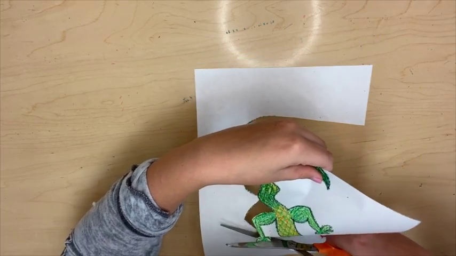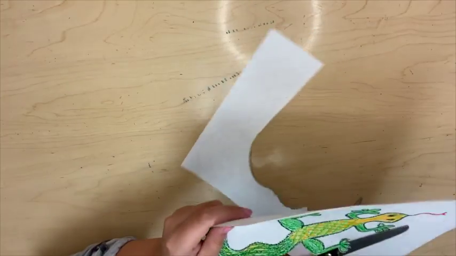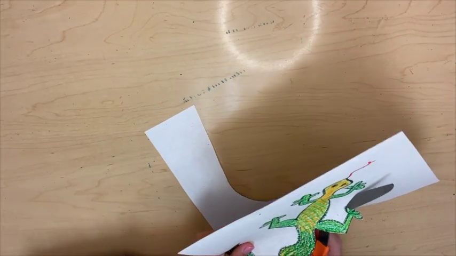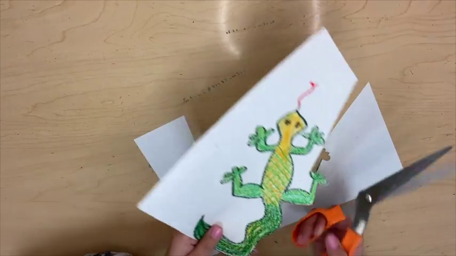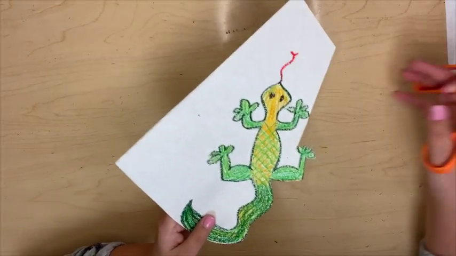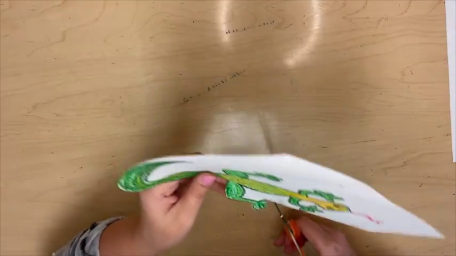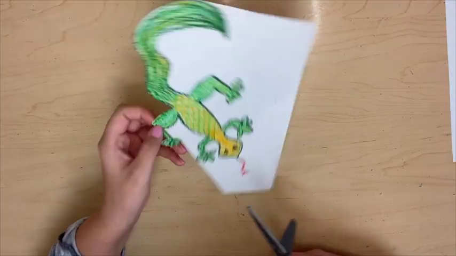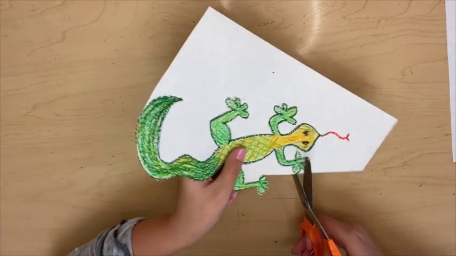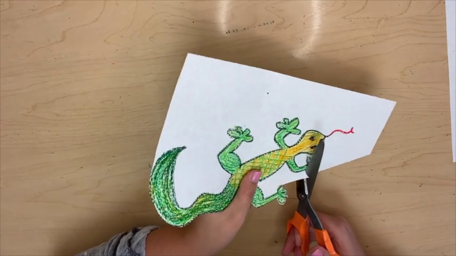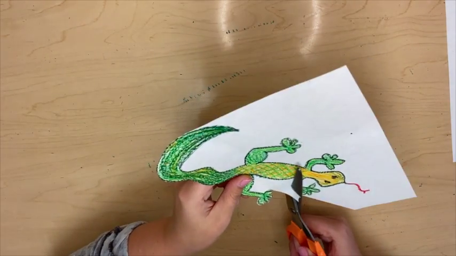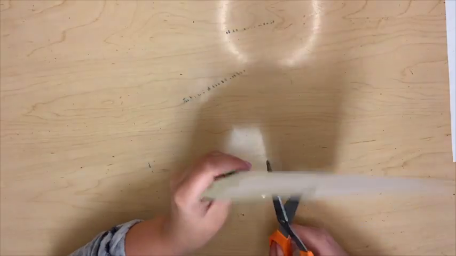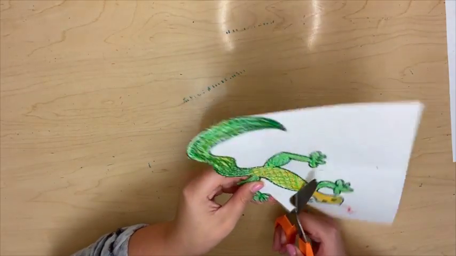So see how my paper is really turning now? What I'm actually going to do is I'm just going to cut over that area like this. And I'm just gonna cut that little piece of the paper off. So now that is out of my way. Now I can get back in here and work on this. What I'm actually gonna do is I'm gonna start from over here. I'm going to cut my lizard out.